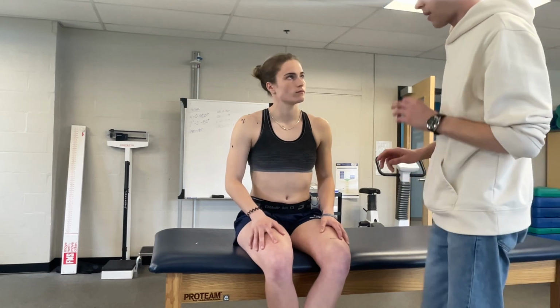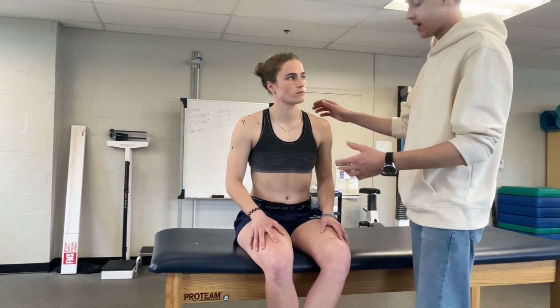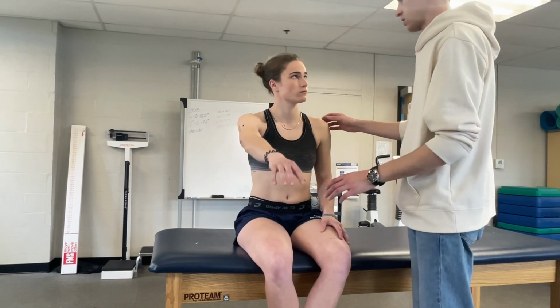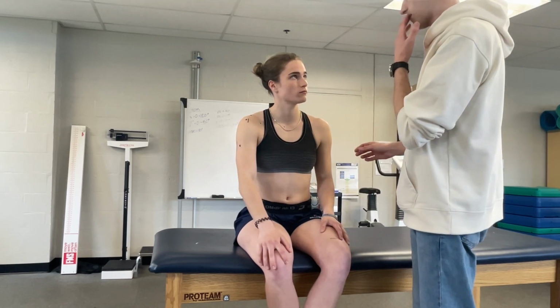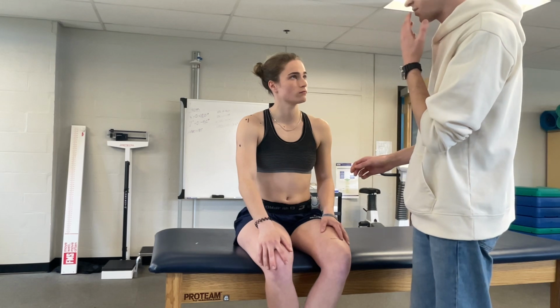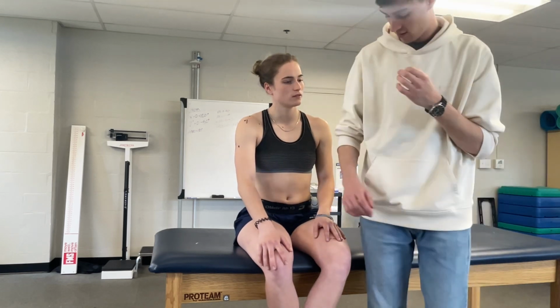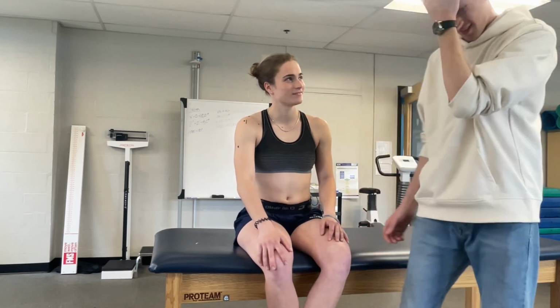So next, I'm gonna check for a SLAP lesion with the O'Brien's test. So I'm gonna have her instruct the patient to... I just realized that this whole time I've been using your left shoulder, my right shoulder? But the patient's right shoulder is injured. I've been using my right shoulder the whole time. You're good.